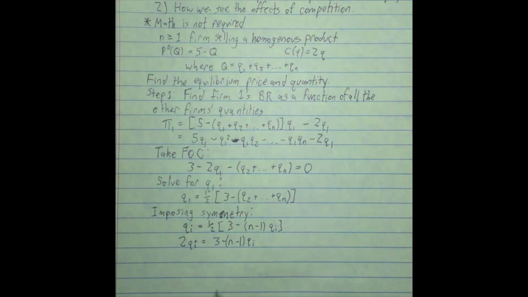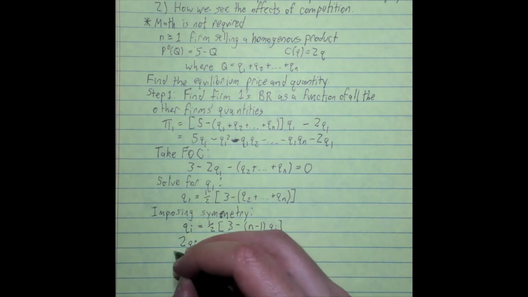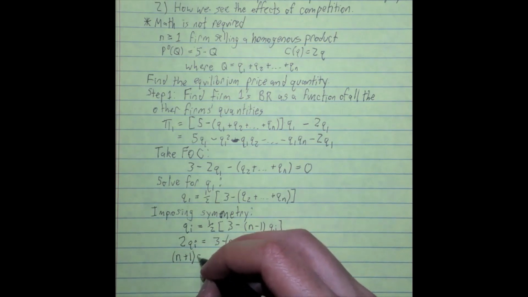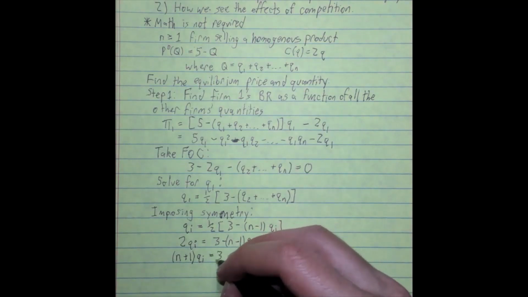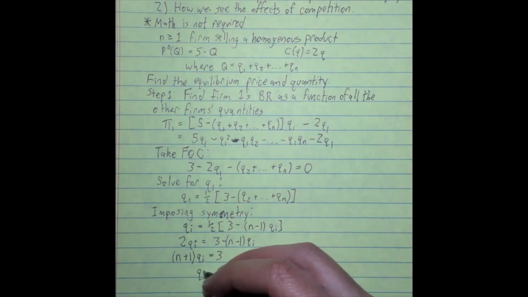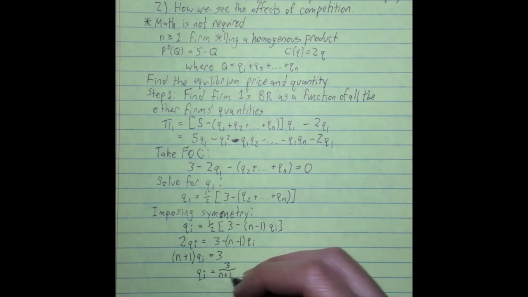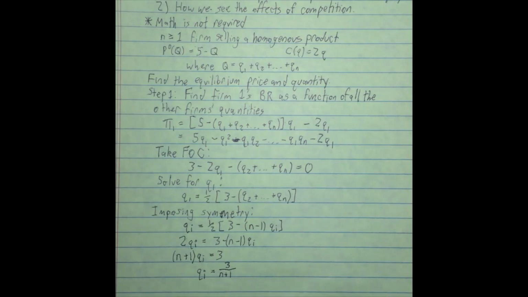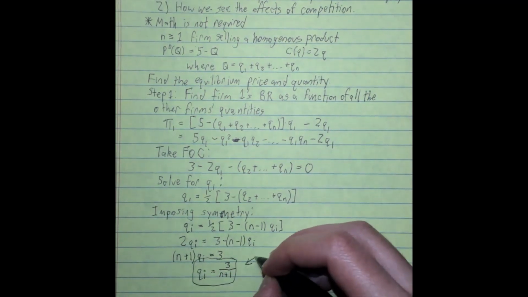Let's add n minus 1 times Qi to both sides, and we get (n plus 1) times Qi, because we had 2 Qi's here. We add n minus 1 to both sides, we get (n plus 1) Qi is equal to 3, or Qi is equal to 3 over n plus 1. Okay, so this is any firm i's quantity in a Nash equilibrium.